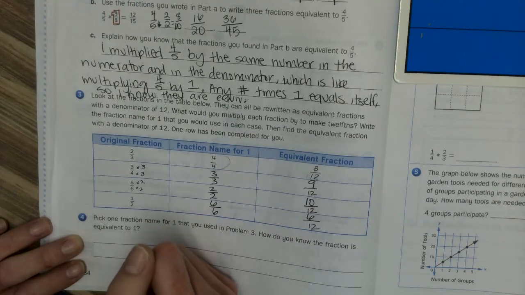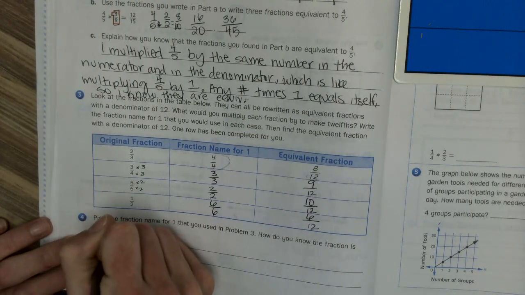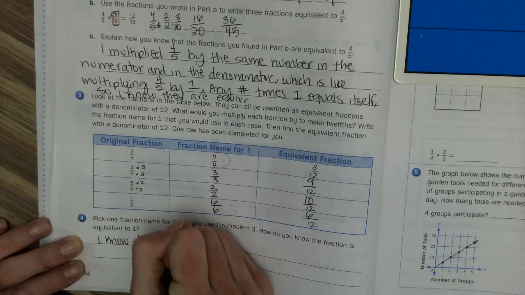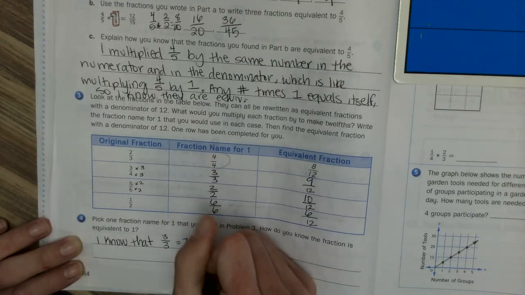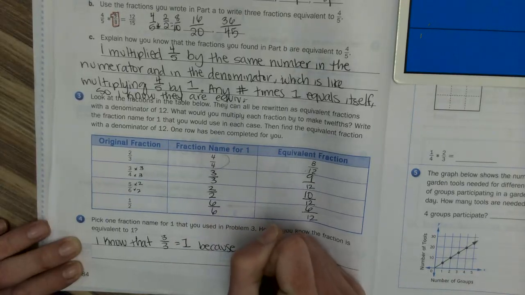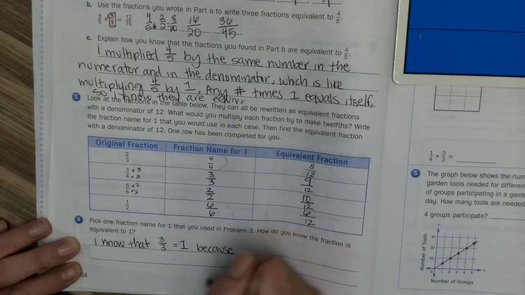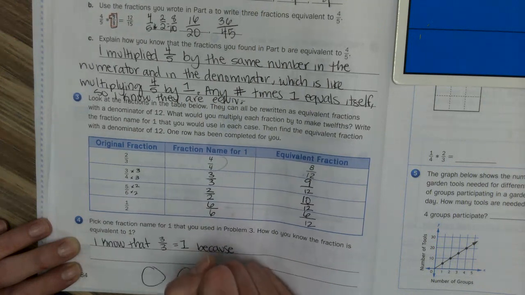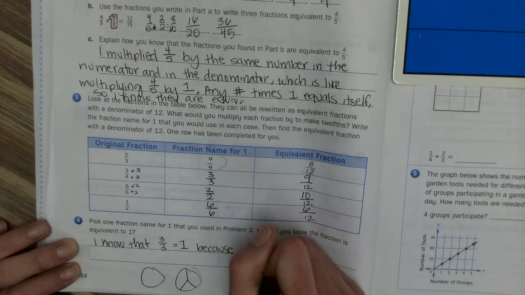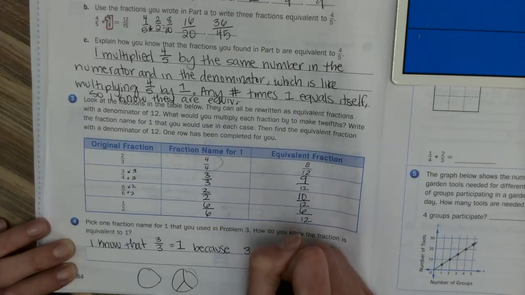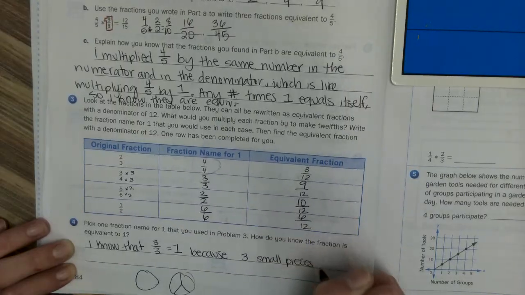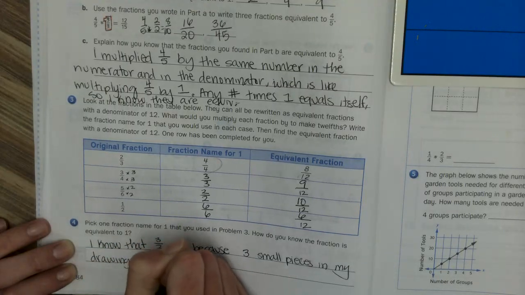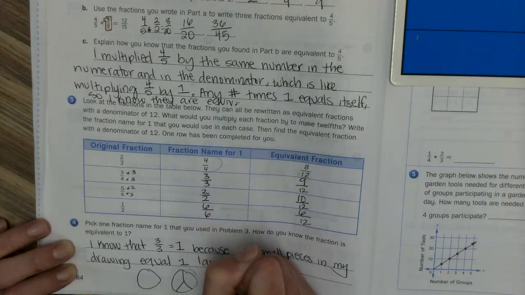Okay, I know that 3/3 equals 1 because, let's say I drew a picture, 3 small pieces in my drawing equal 1 large circle.